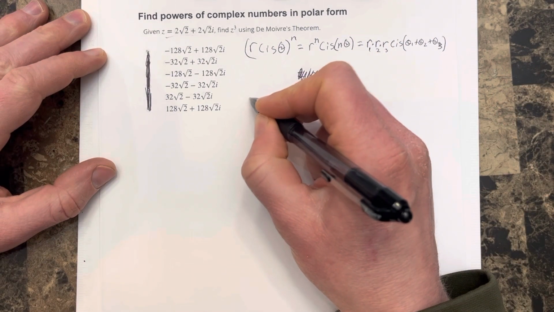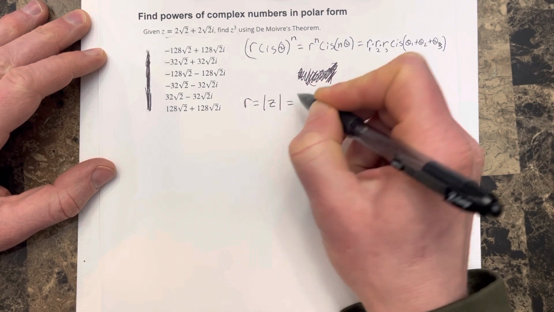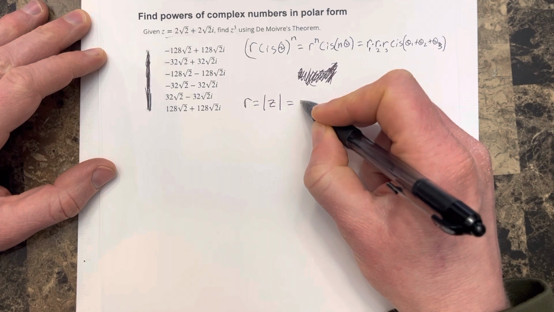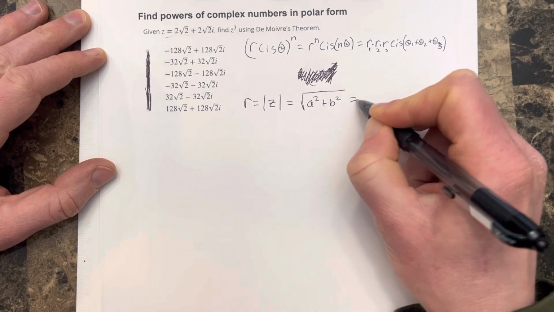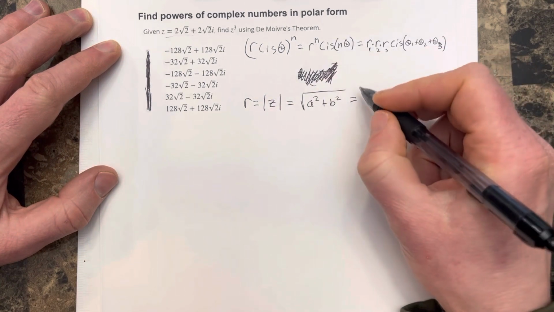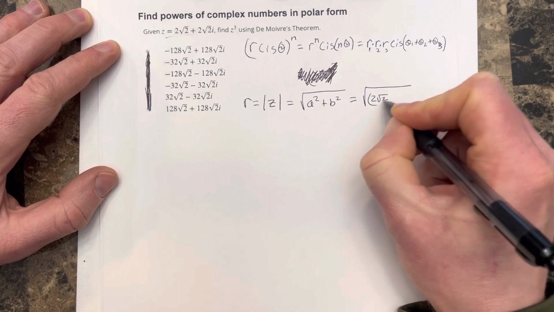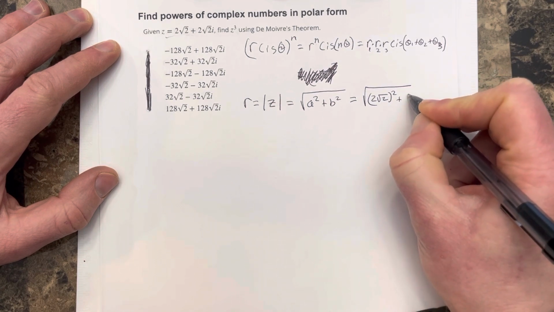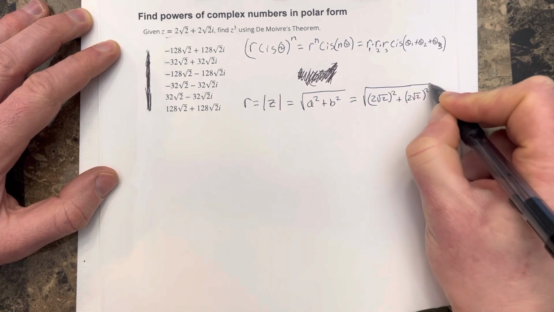So we're going to say that r is equal to the absolute value of z, which we know the absolute value of z is the root of a squared plus b squared. And a here would be 2 root 2, so I have the root of 2 root 2 squared plus b, which would be 2 root 2 squared.